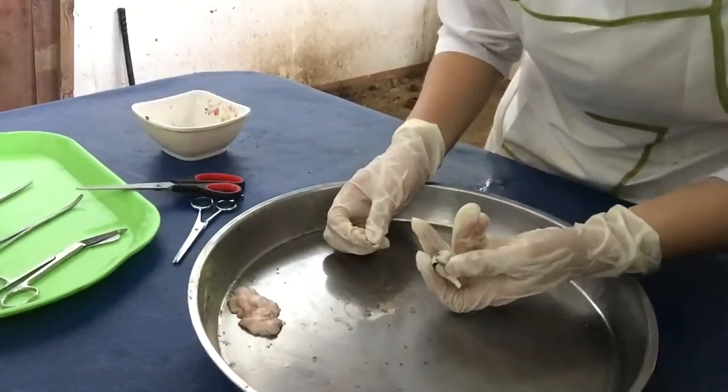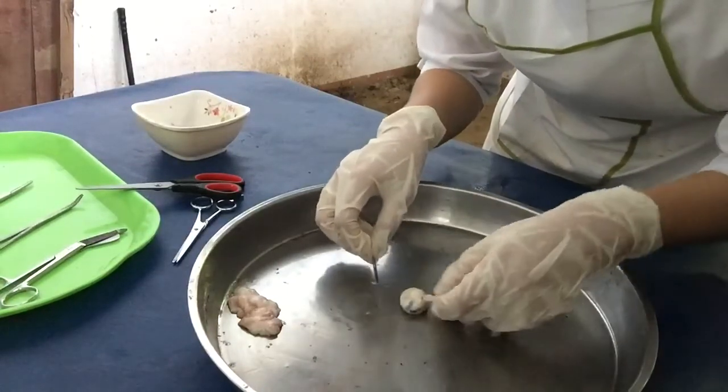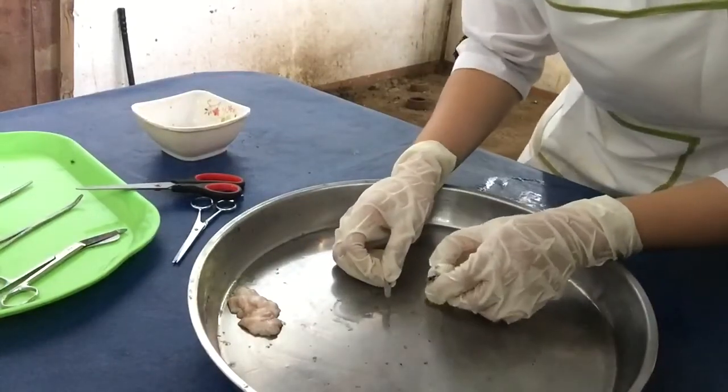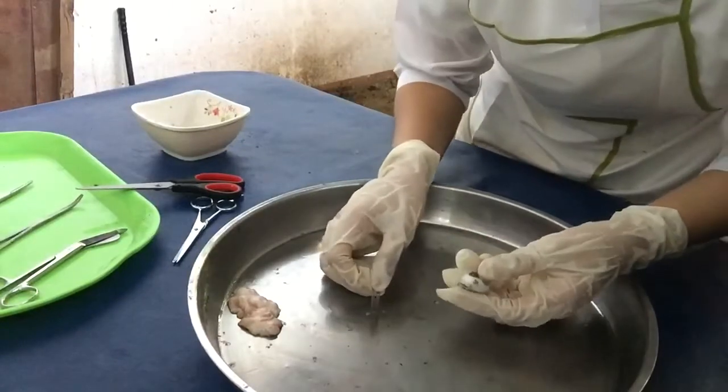Then we're able to access the vitreous humor, this one, the jelly-like substance. This helps the eyeball to maintain its shape.